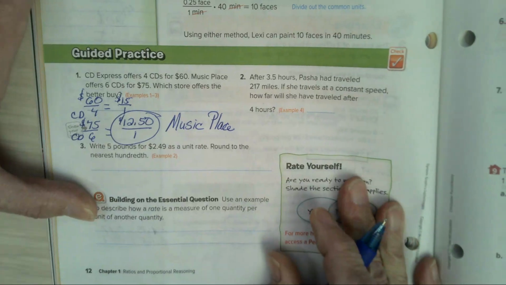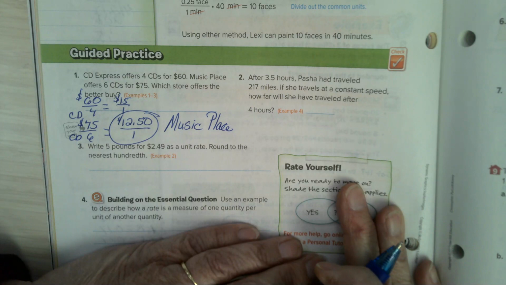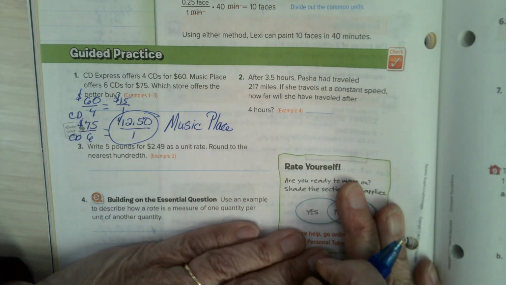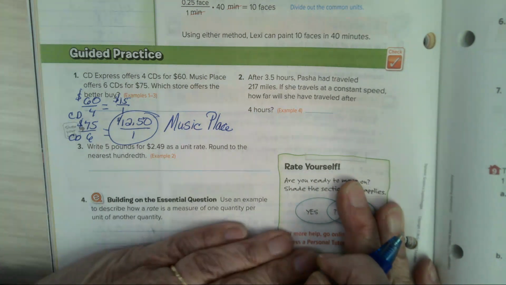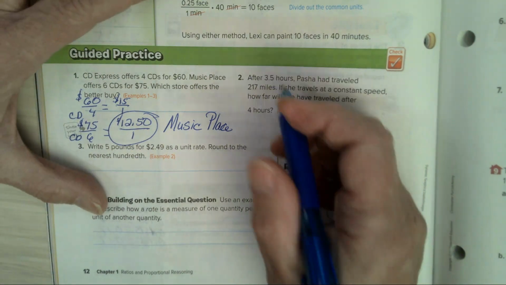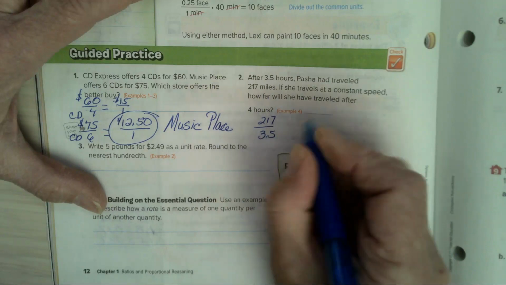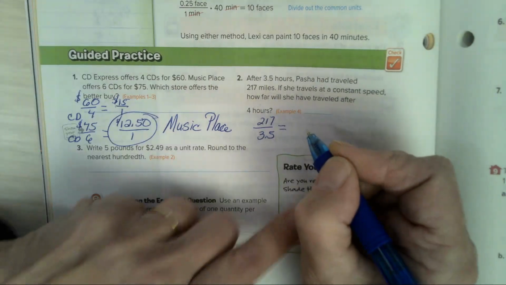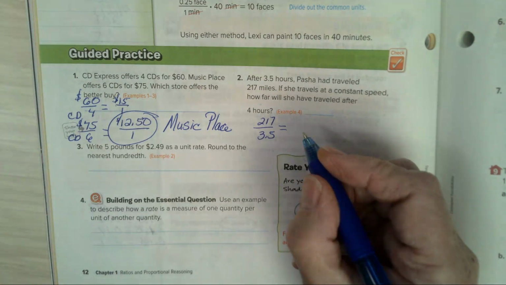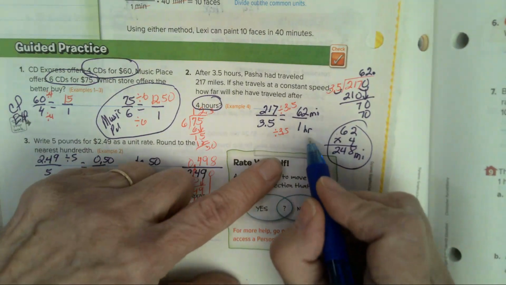Problem number 2. After 3.5 hours, Pasha had traveled 217 miles. If she travels at a constant speed, how far will she have traveled after 4 hours? Well, first let's find our unit rate. If you have 217 divided by 3.5, or divide them both by 3.5, you will end up with, here I'll show you on this one, you will end up having 62 miles in 1 hour.